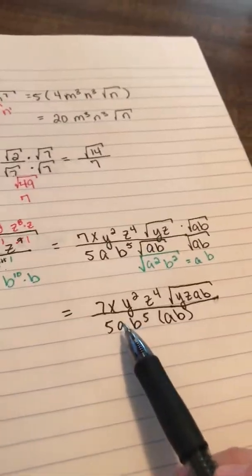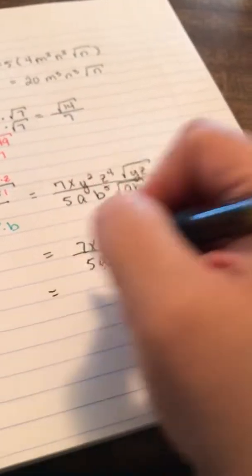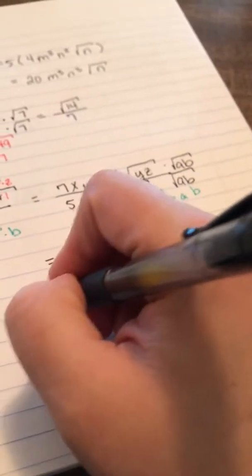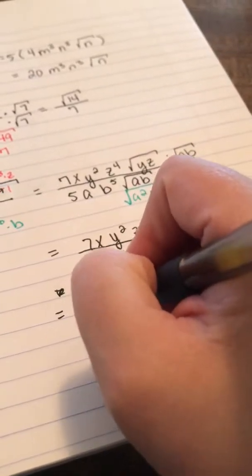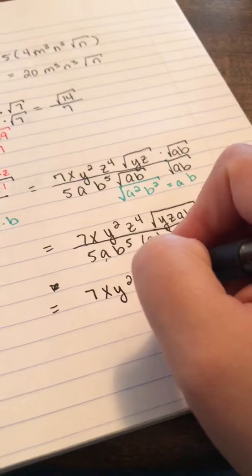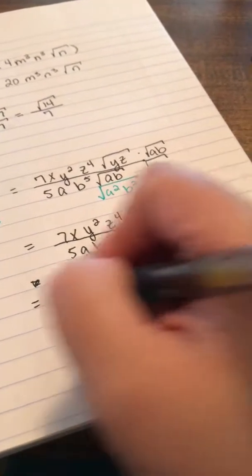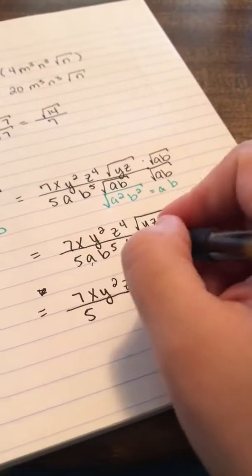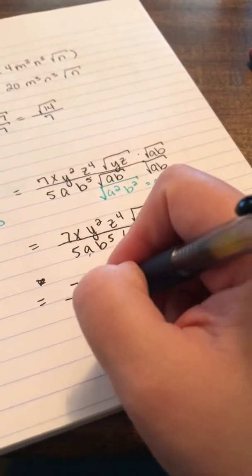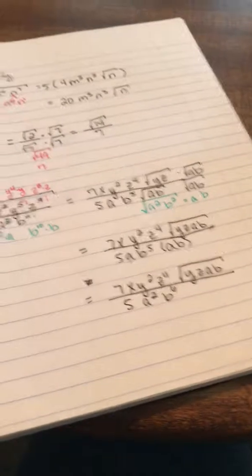And then you can put these together. A times A is A squared. So the numerator is the same. Let me go down one more. Got 7xy squared z to the 4th square root of YZ AB, all divided by 5. A times A is A squared. B to the 5th times B is B to the 6th.